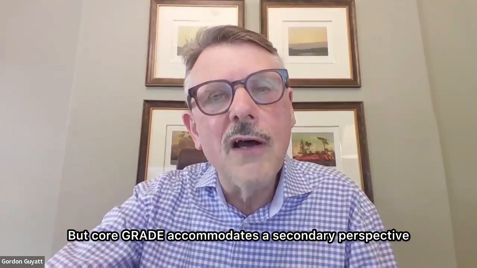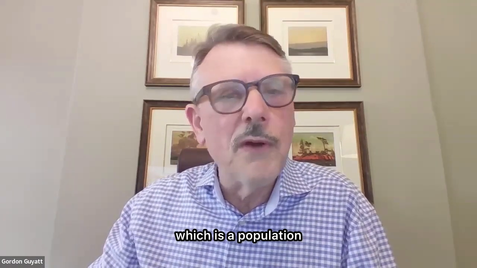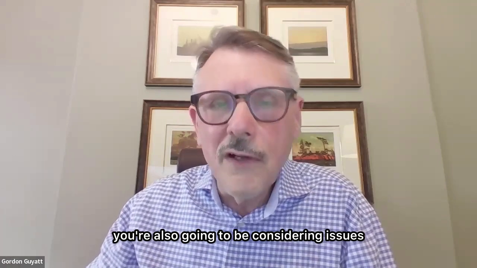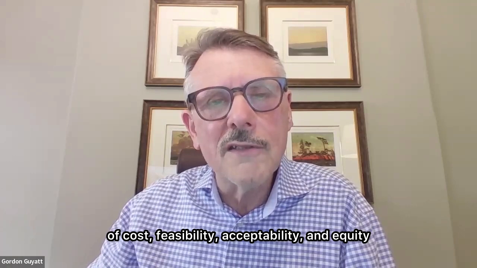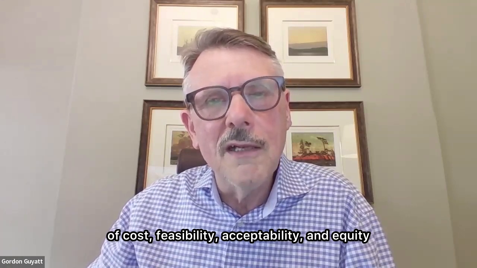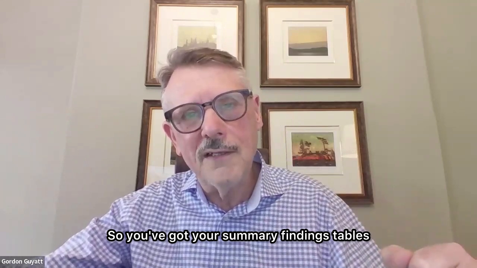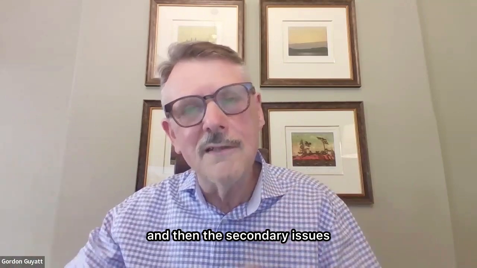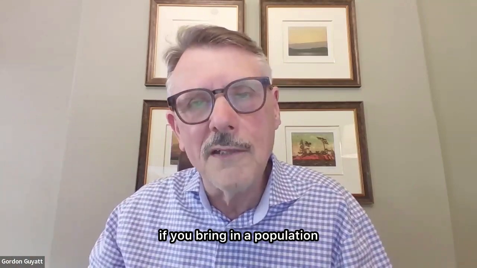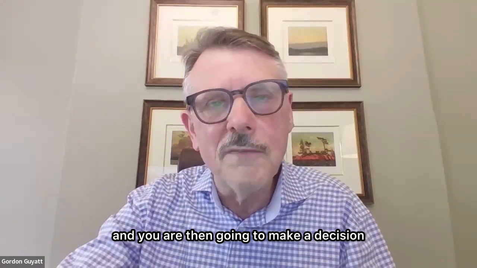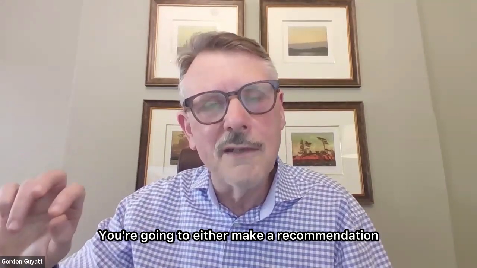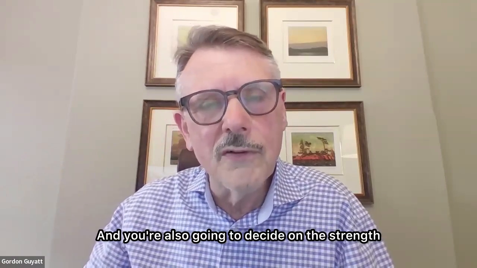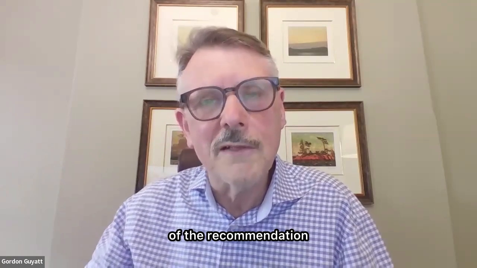But core GRADE accommodates a secondary perspective, which is a population or public health perspective. And if you bring in that secondary perspective, you're also going to be considering issues of cost, feasibility, acceptability, and equity. So you got your summary of findings tables, you got your benefits, harms, and burdens, your certainty, your values and preferences, and then these secondary issues if you bring in a population and public health perspective, and you are then going to make a decision. You're going to either make a recommendation in favor of the intervention or against the intervention. And you're also going to decide on the strength of the recommendation.